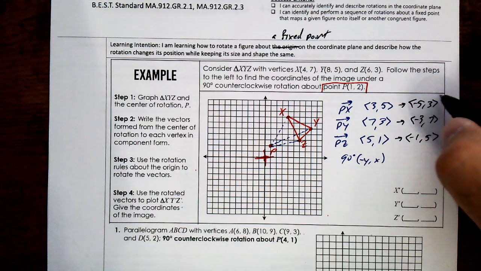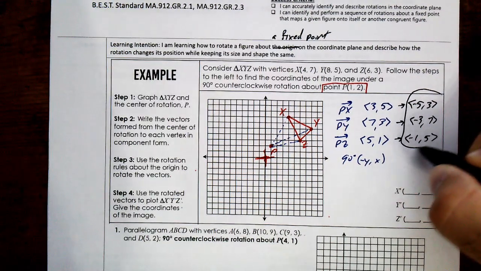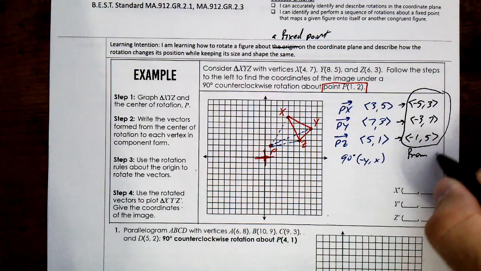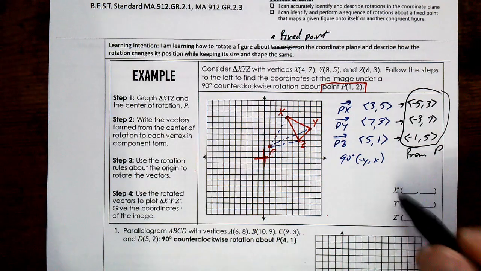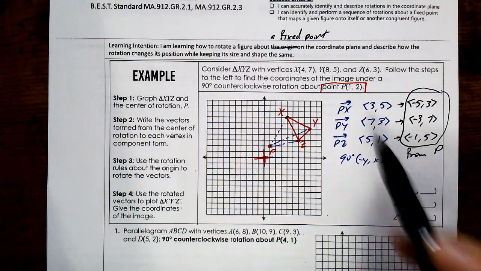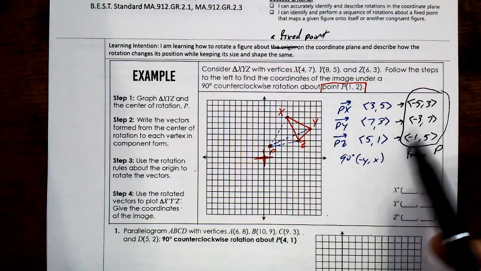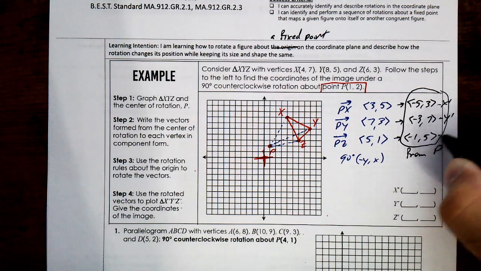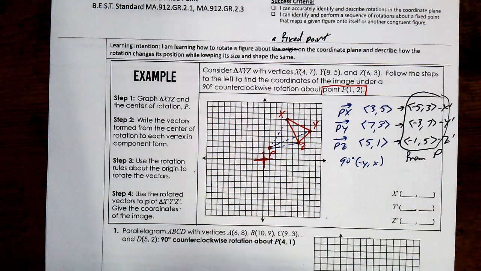We're going to use these from P to get our new X, Y, Z. So this was X, Y, Z. These are not the points of X, Y, and Z. This is how we're going to get there.